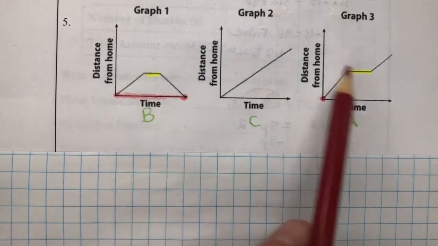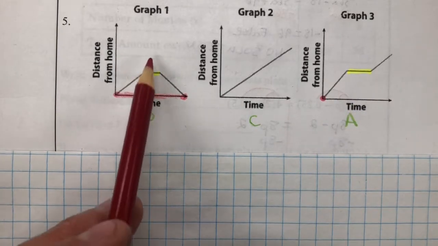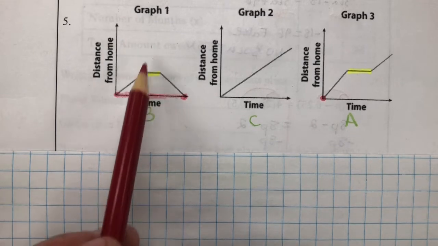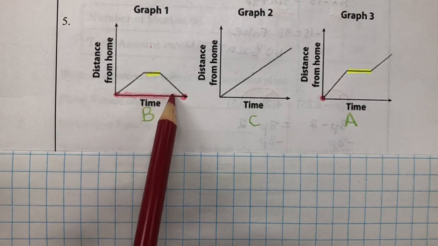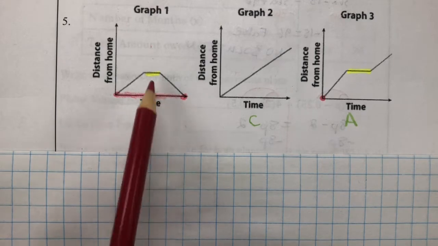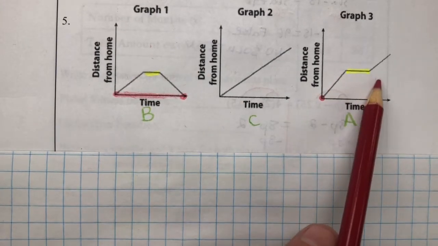So anytime you see a horizontal line, like these two, that means that they're not getting closer to home or further away from home. It's constant. So nothing is happening except time is continuing on, because time doesn't stop. But distance from home can stop, so that's why you have a horizontal line here.